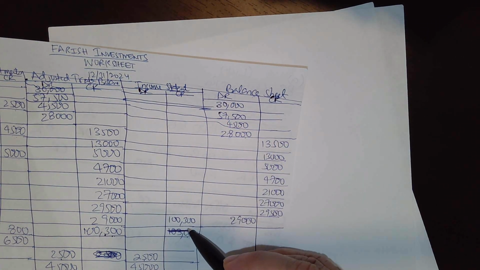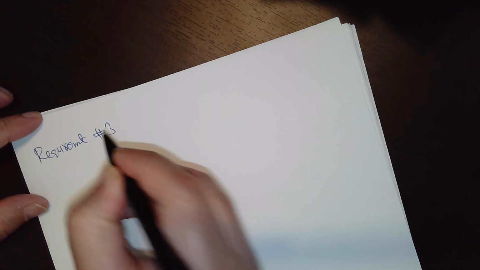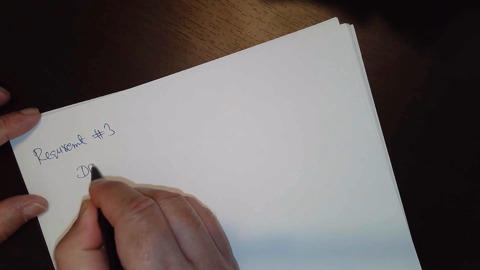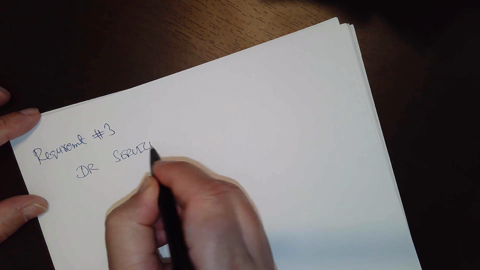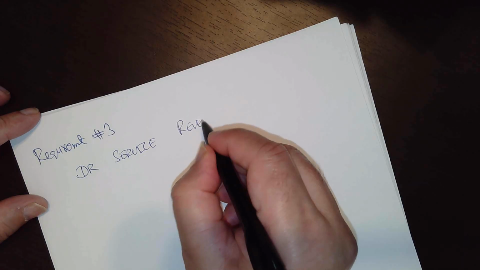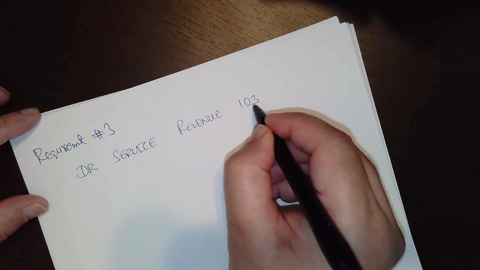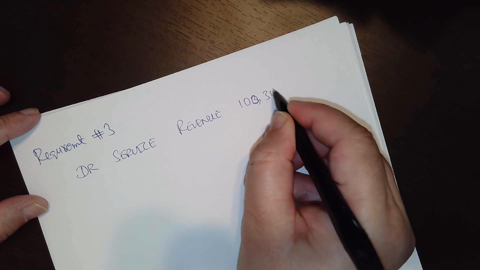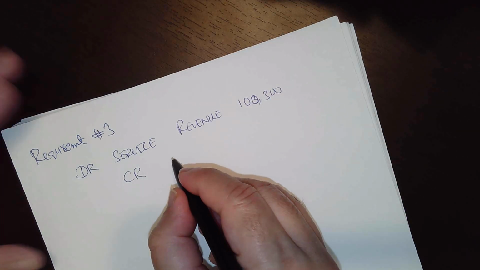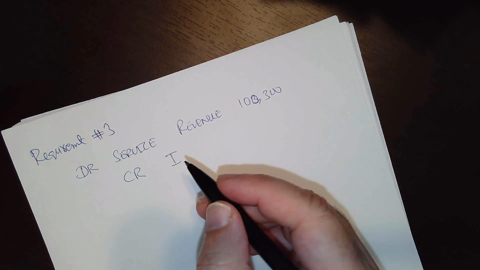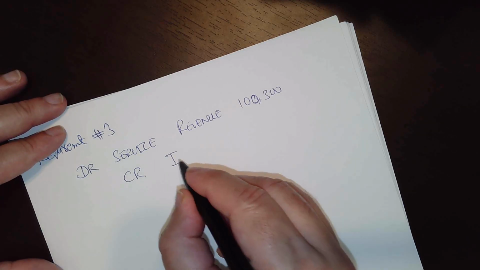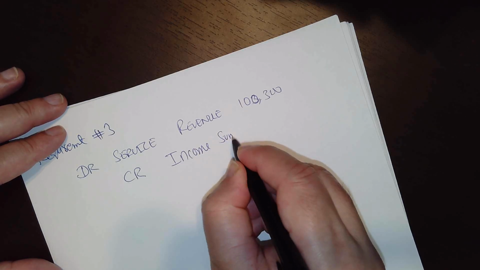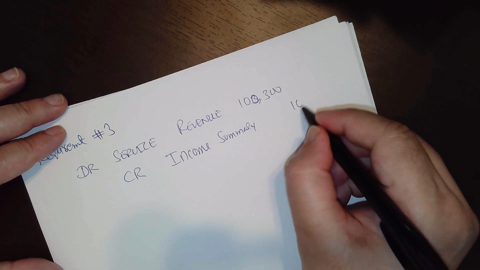So in the closing requirement number 3, first we're going to debit service revenue of 100,300, and we're going to credit a temporary account, a transitional account, income summary, of 100,300.